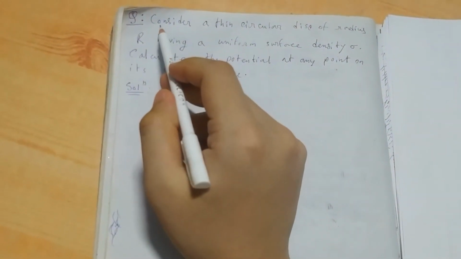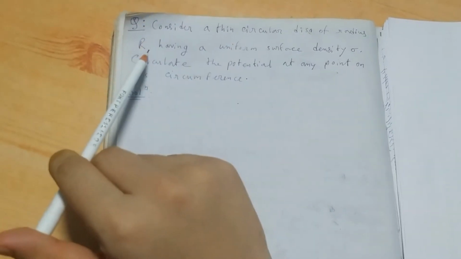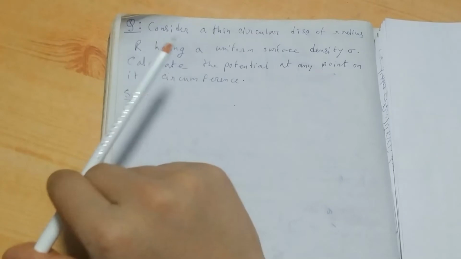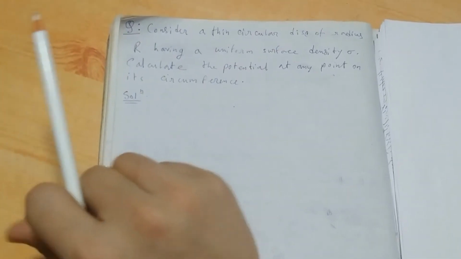Hello everyone. So today I'm back with another problem, and this problem is here. It says: consider a thin circular disk of radius r having a uniform surface density sigma. Calculate the potential at any point on its circumference.